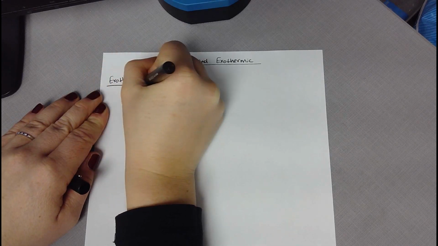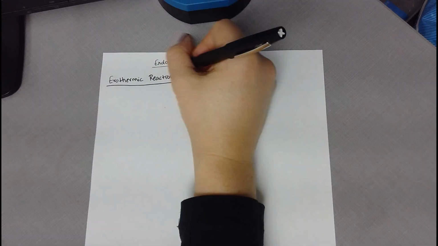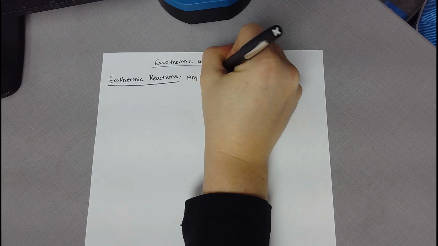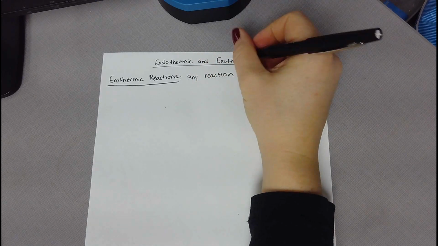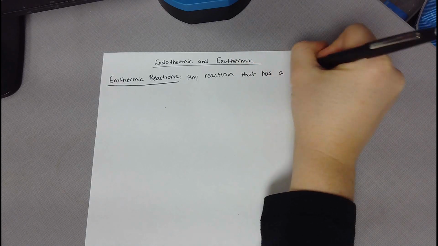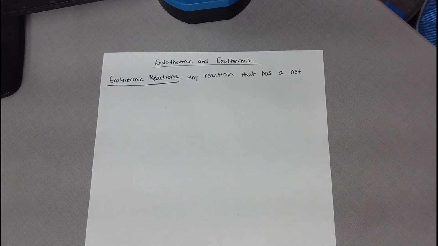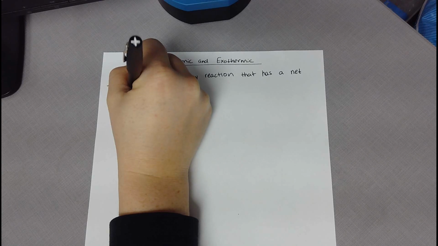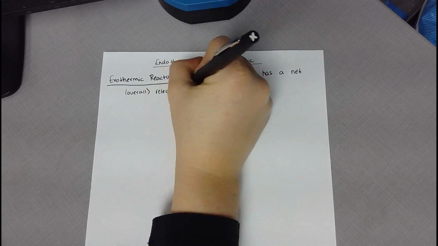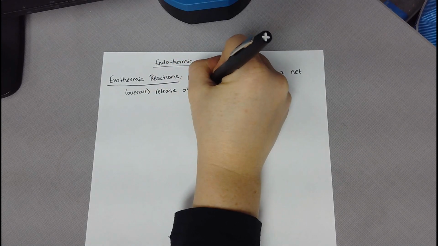An exothermic chemical reaction, so think exit, is when energy exits a reaction. It is leaving. More specifically, it is any reaction that has a net, meaning overall, release of energy.